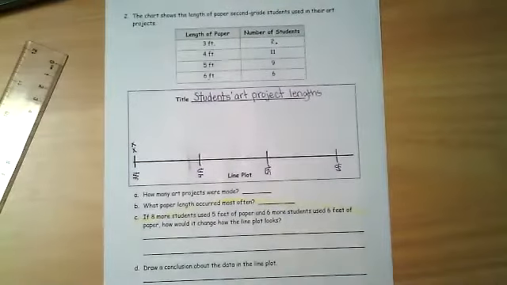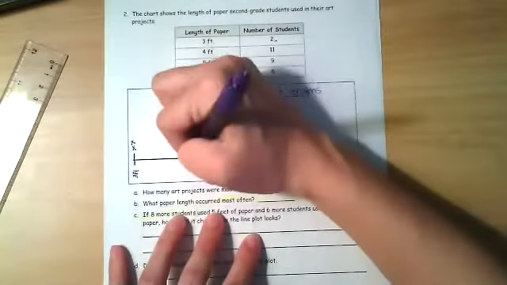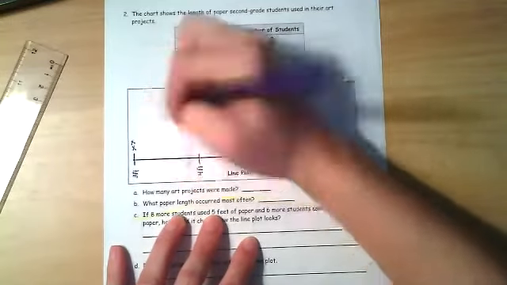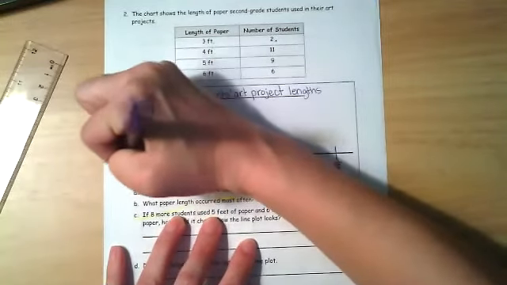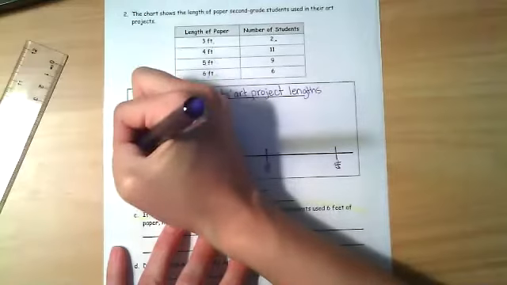How many made it with 4? 11. Okay. So I can already tell you guys that I'm going to need to make this a little bit shorter and bring these 2 guys down. Otherwise, I am not going to have space to write 11 X's up.